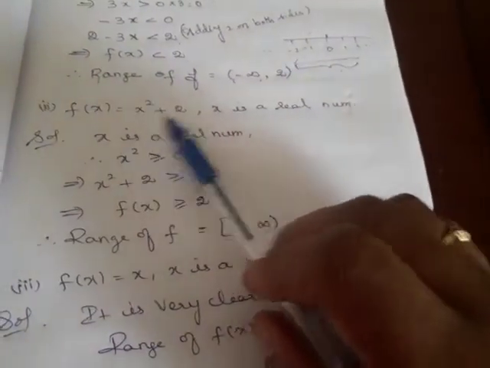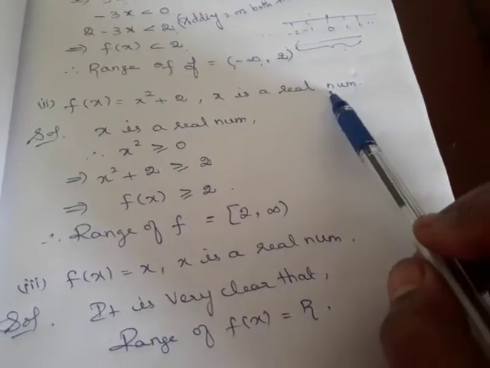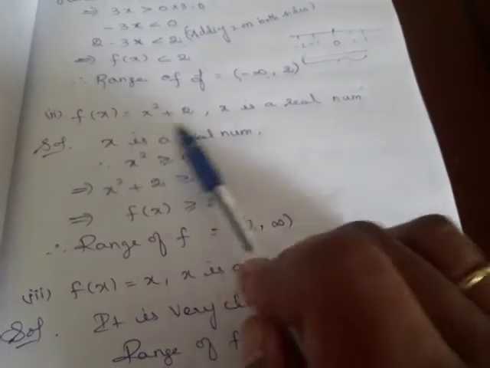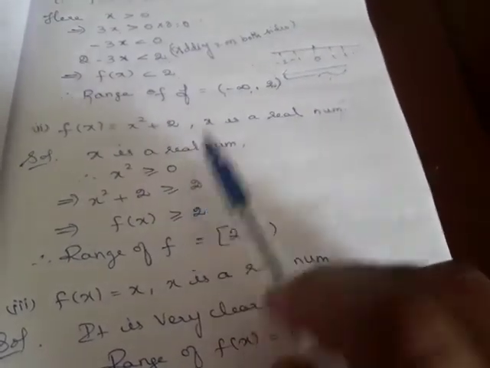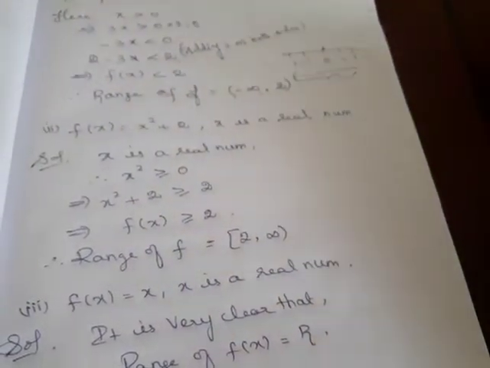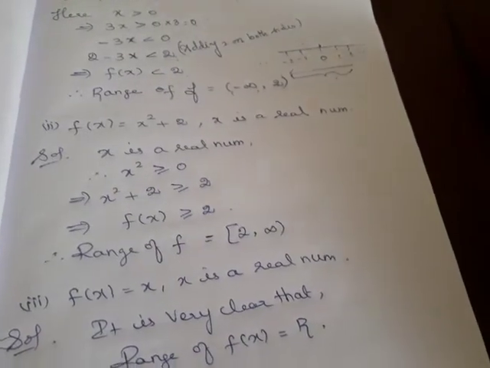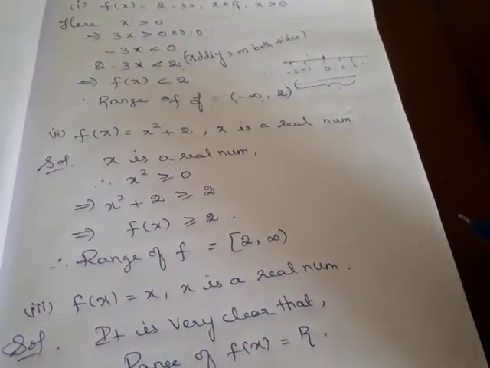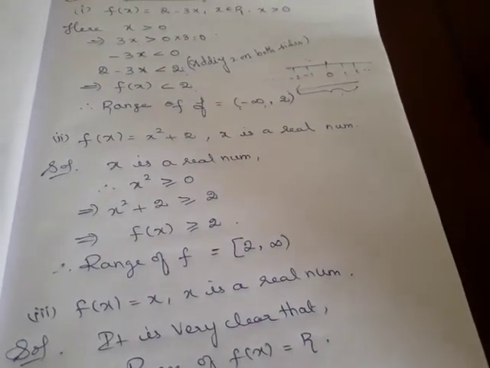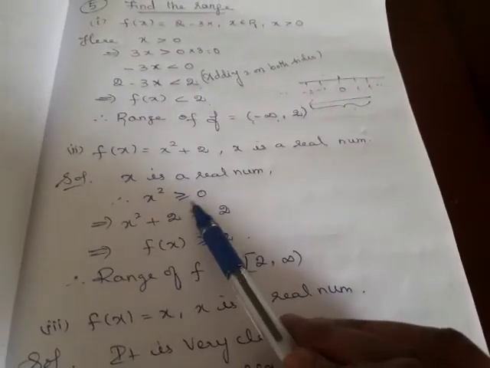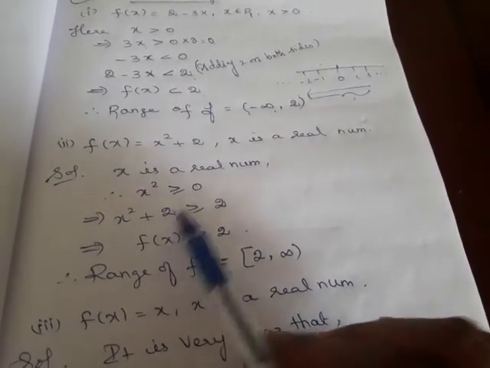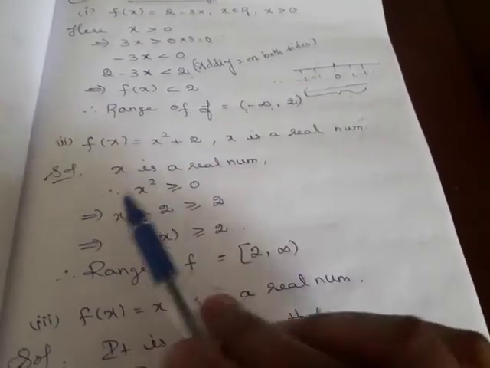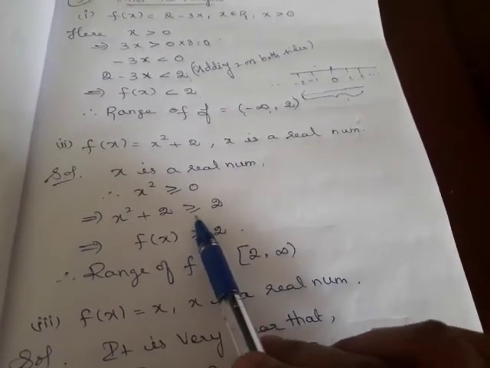Now let us see the next question. f of x equals x square plus 2. x is a real number, right? The same way we need to work out this question. x is a real number, therefore obviously x square will always be greater than or equal to 0. Even if you put a negative number, when you square it, it will become a positive number only. Minus into minus becomes plus, right? So x square is greater than or equal to 0. We need plus 2, so add 2 on both sides. When you are adding, the inequality sign won't change, but when you are subtracting, the inequality sign will change.